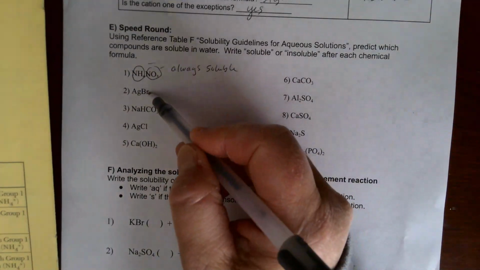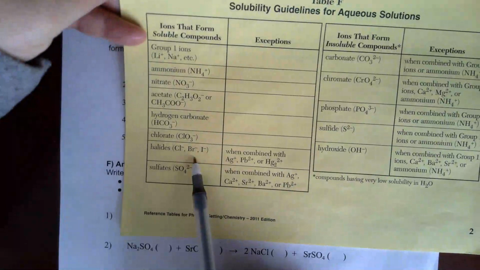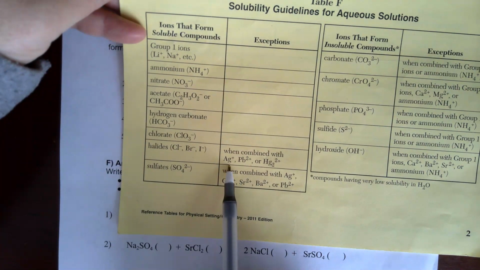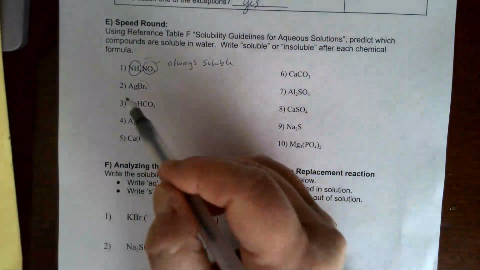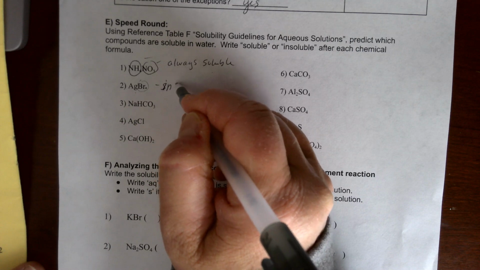Okay. Bromine. Bromide is one of the halogens right here. Okay. There are exceptions to bromide solubility, and that's silver, lead, or dimercury. That is the case here, so this is going to be insoluble.